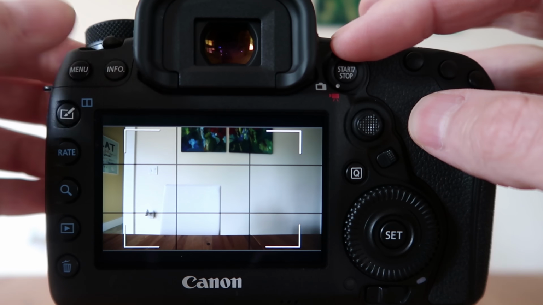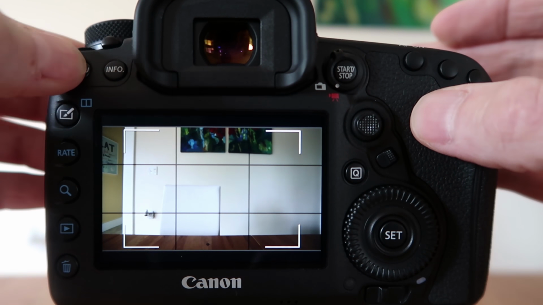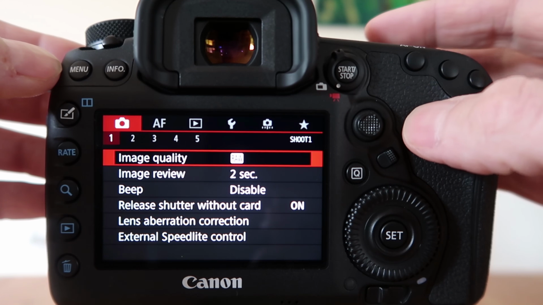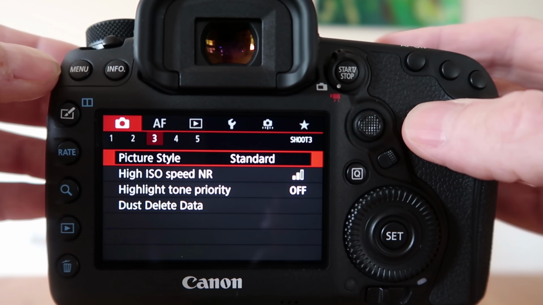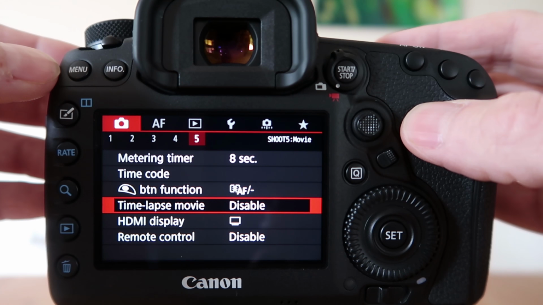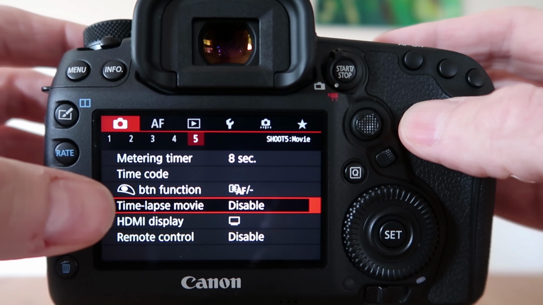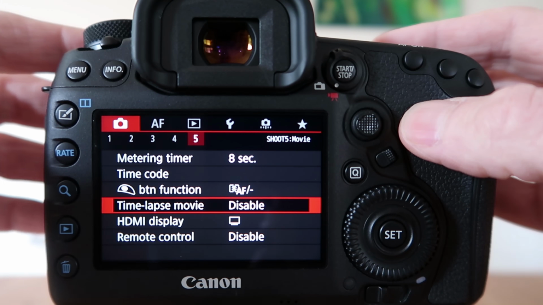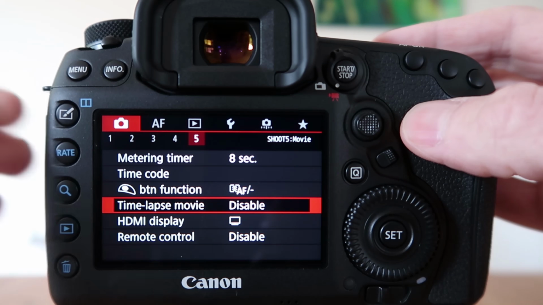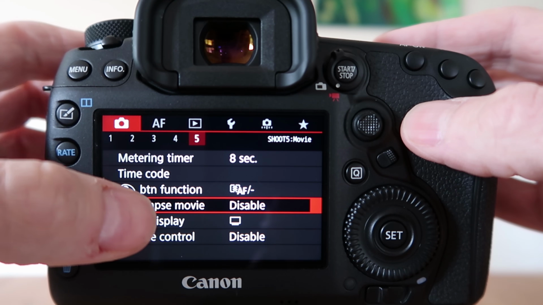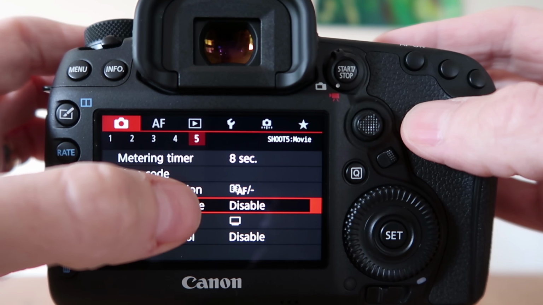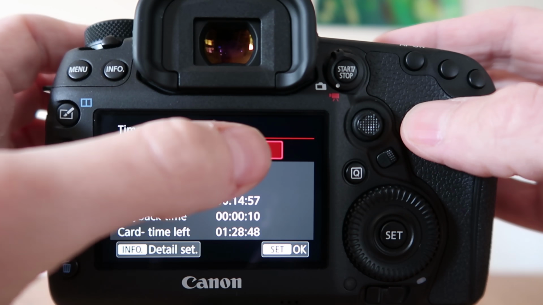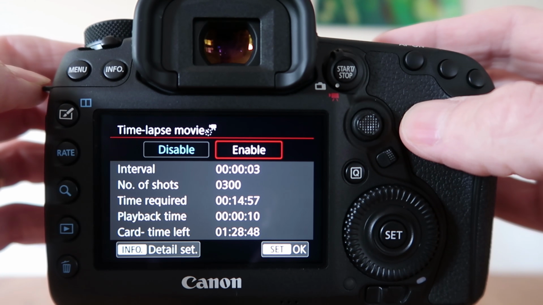In video mode, go to the menu button in the upper left. From the red camera menu, we'll slide over to the fifth menu screen. I've already got the time-lapse movie feature highlighted here. That's the one we want to edit. Right now it says disable. We want to tap it and tap enable. Once you do that, it'll show what the current settings are for a time-lapse movie.